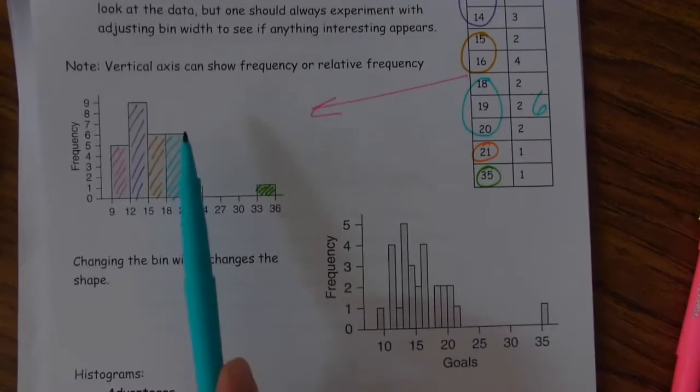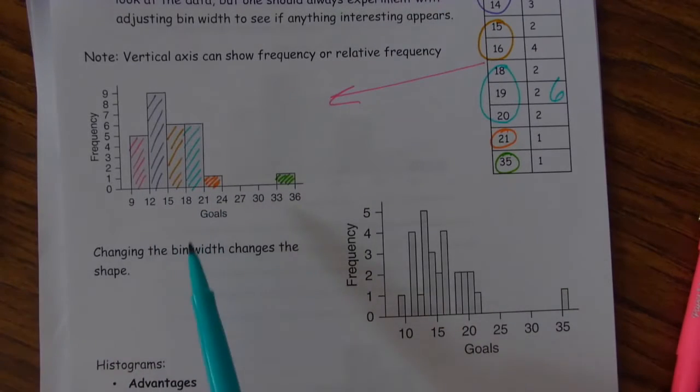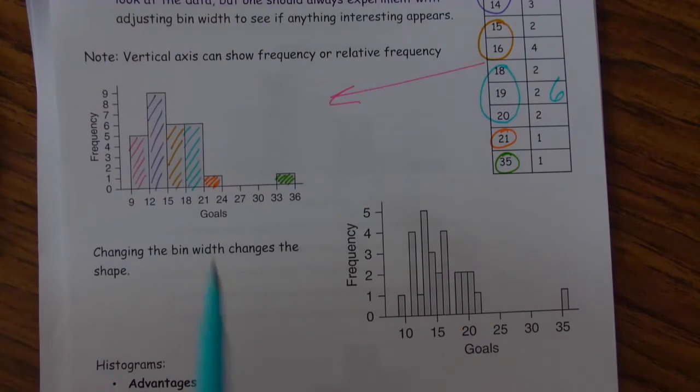Now, when you read this, is it easy? This is goals. We don't know what kind of goals those are. It doesn't tell us whether they're soccer or whatever. It should tell us goals. Could be hockey. What do you think it is with numbers like that?